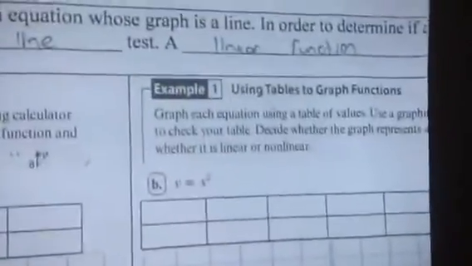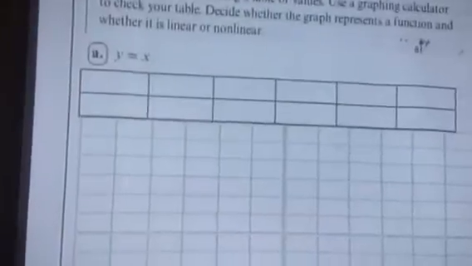Okay, so the first thing says to graph each equation using a table of values. Use a graphing calculator, which we won't do for now. We also need to tell whether this represents a function and whether or not it is linear. So we have x values, we have y values. The x values I'm always going to choose every single time are -2, -1, 0, 1, and 2. I'm always going to choose those values because it's going to include both positive and negative values.